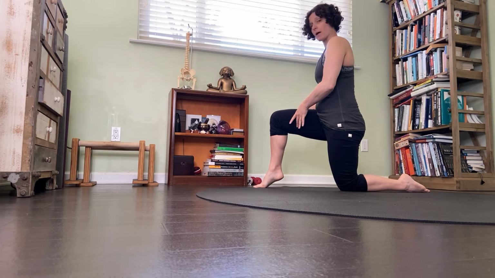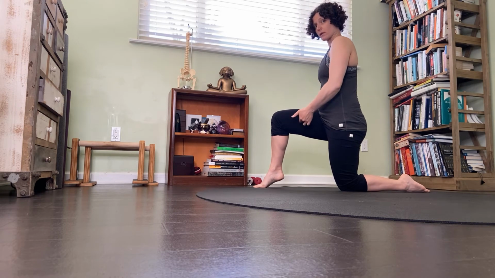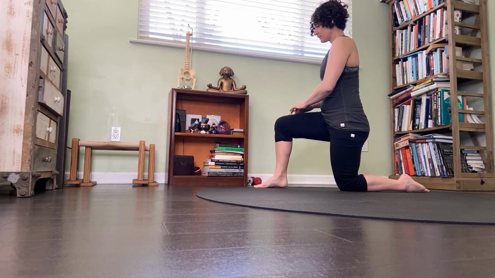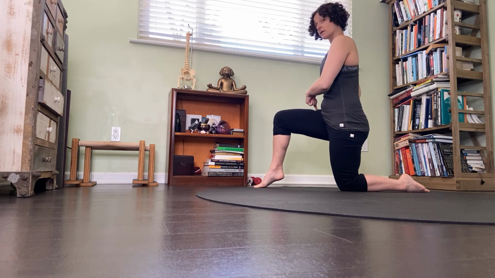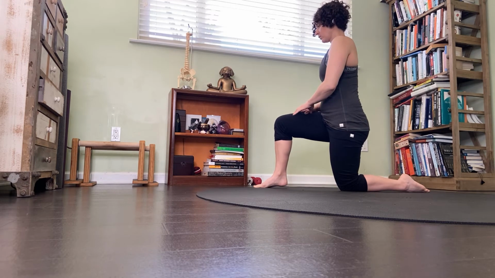This is moving my femur relative to my pelvis. Set the heel back down. Lift. Femur is moving, pelvis is staying still. One more.